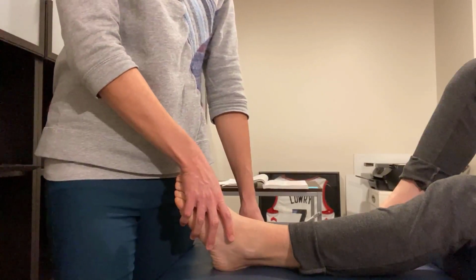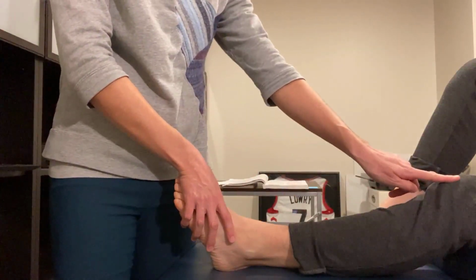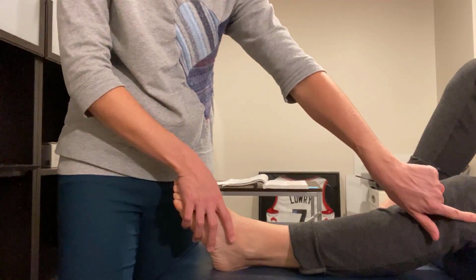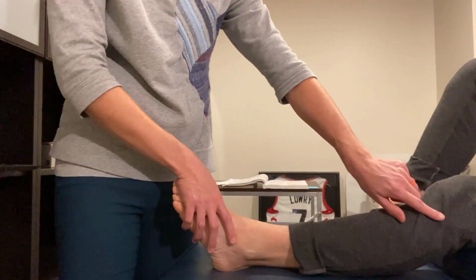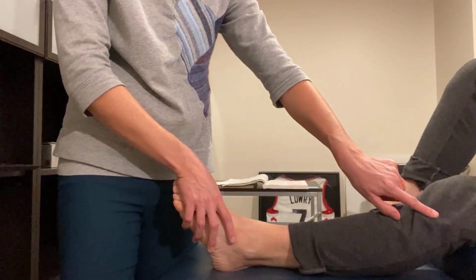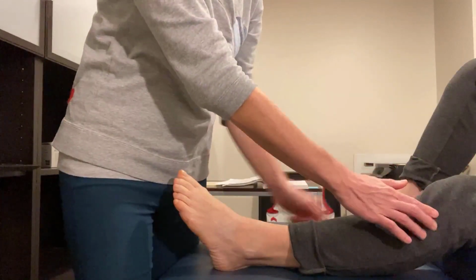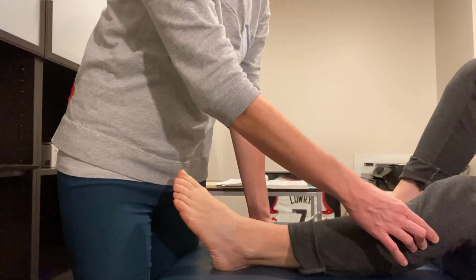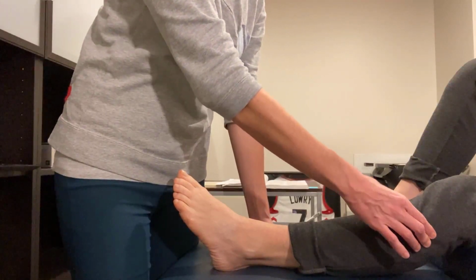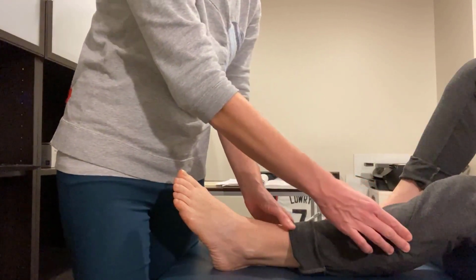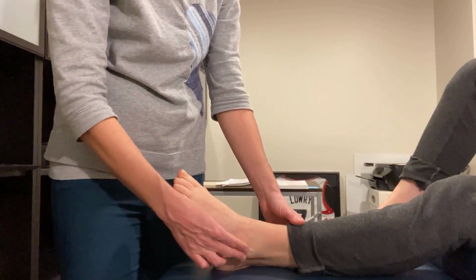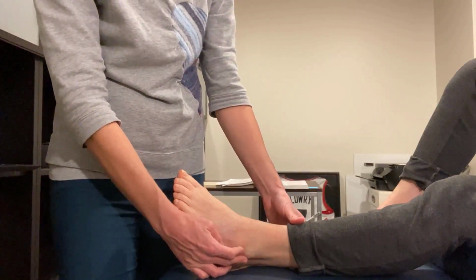To palpate the tarsal sinus, we can start at the patella, moving laterally onto the lateral femoral condyle, distally onto the lateral tibial condyle. From there, moving distally and a little bit posterior onto the head of the fibula, trailing distally along the shaft of the fibula until I reach the lateral malleolus.